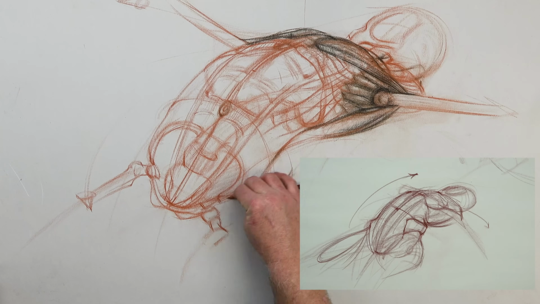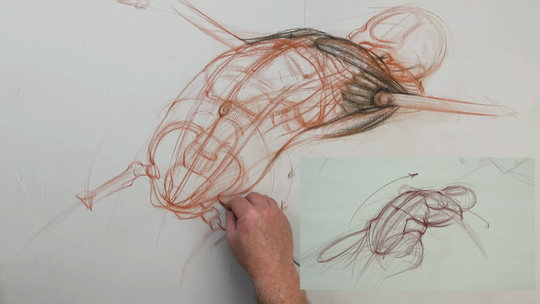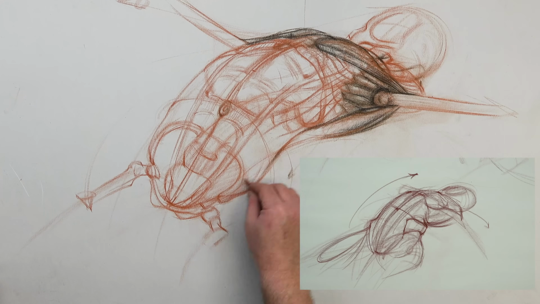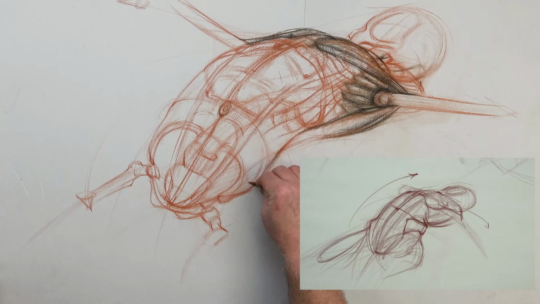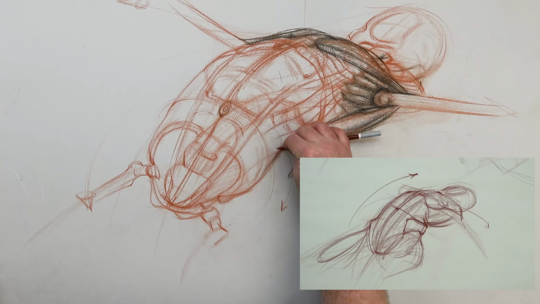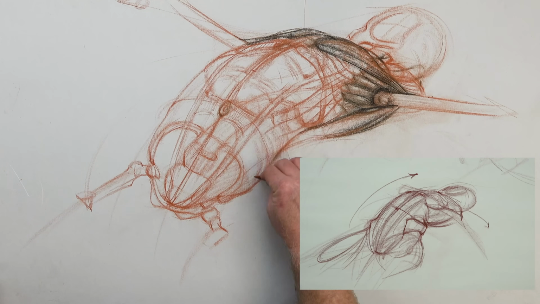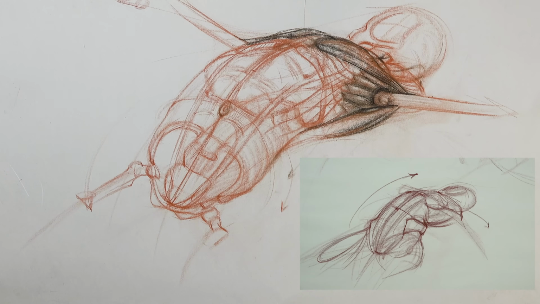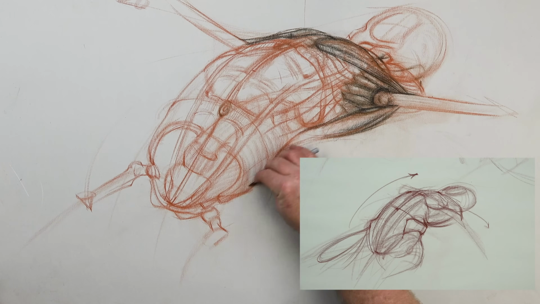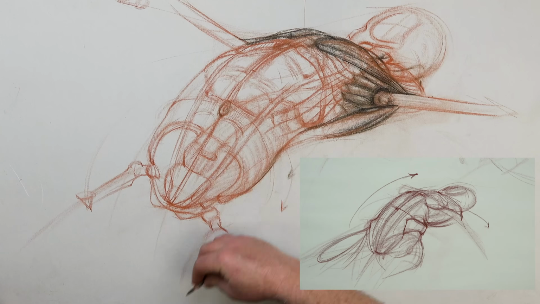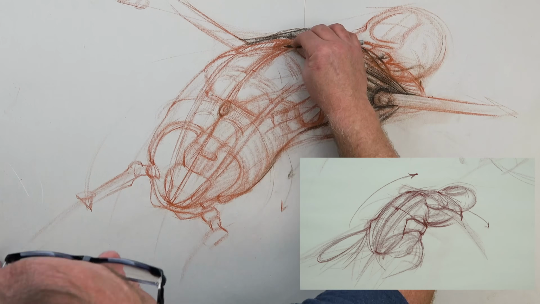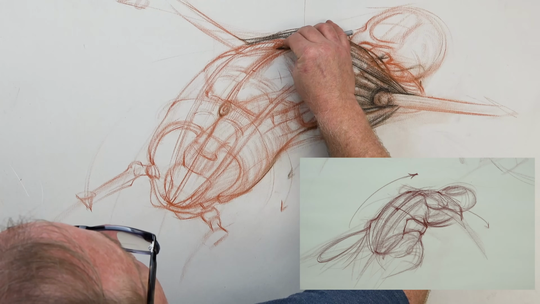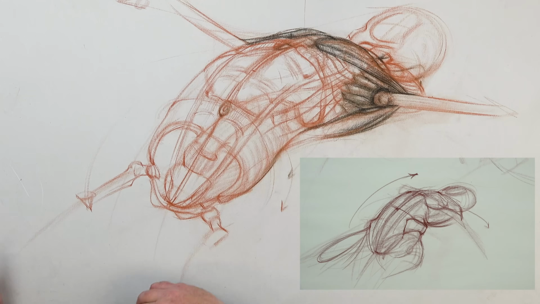So we have that look now of the oblique. We might get a little bit of this popping through, like so. Around. Okay, get a feeling of that coming through. I say coming through a lot. Just emerging, defining.